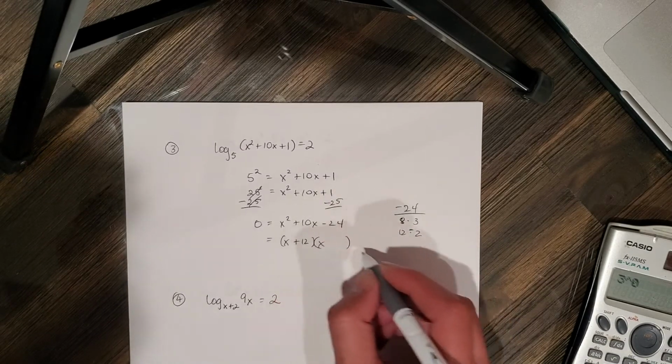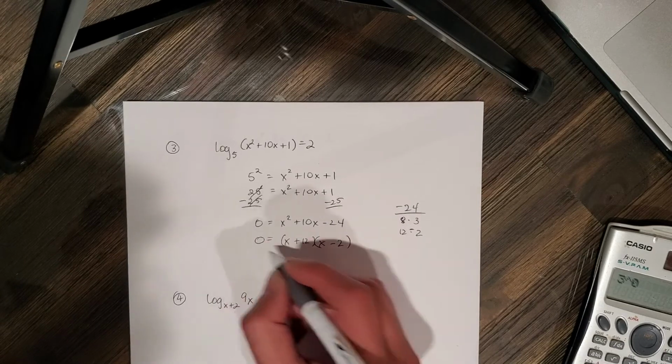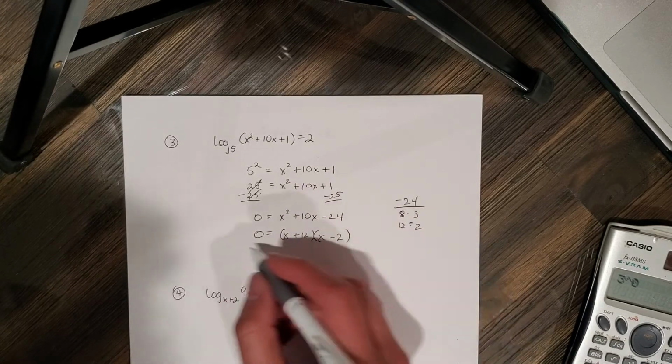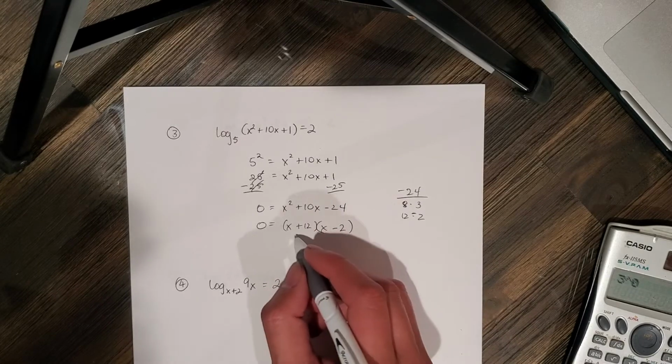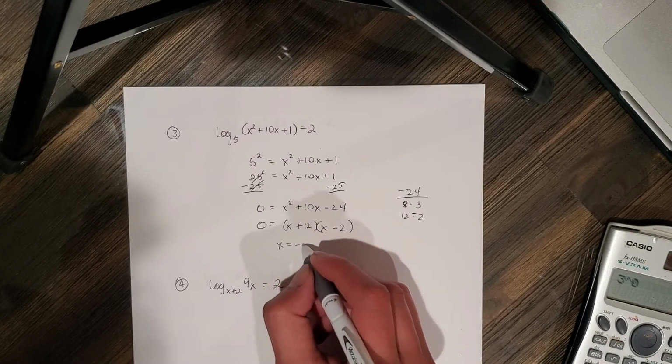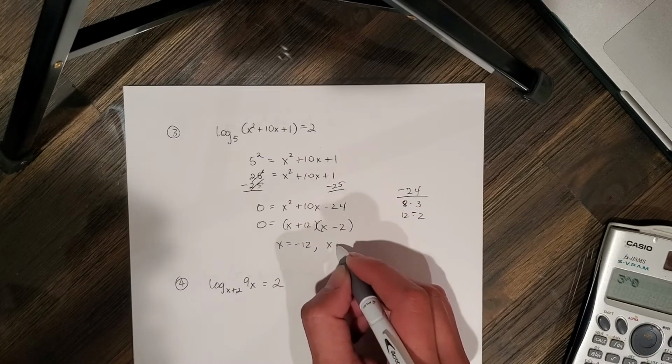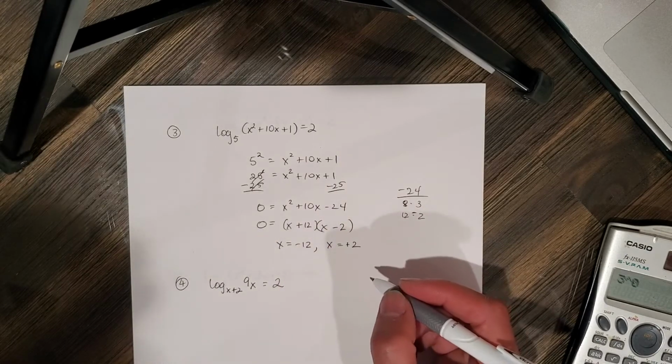So this is going to be x plus 12 and x minus 2 equals 0, right? So multiply those, you get equals 0. And then you solve each one. So you're going to get the opposite of each of these. So that's going to be x equals negative 12 and x equals positive 2. Okay?